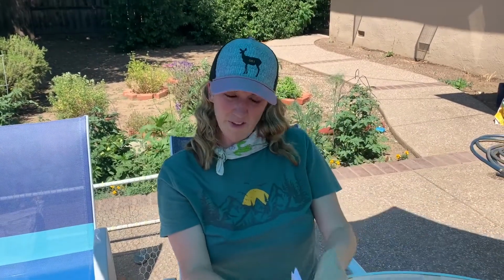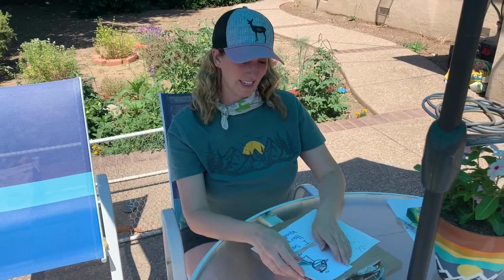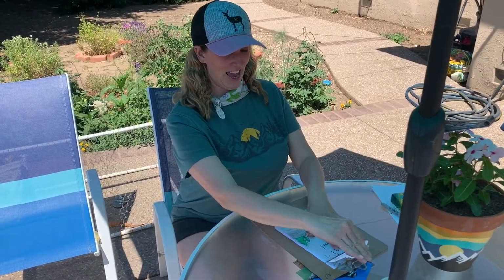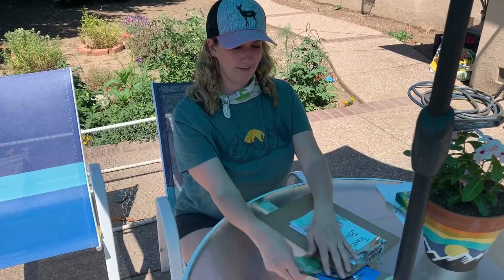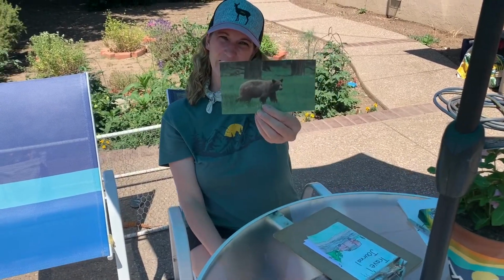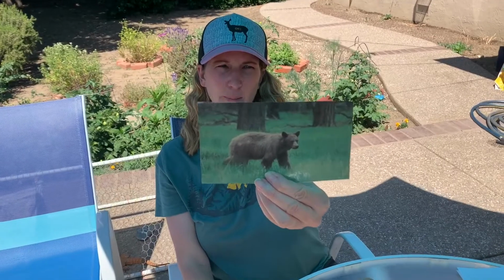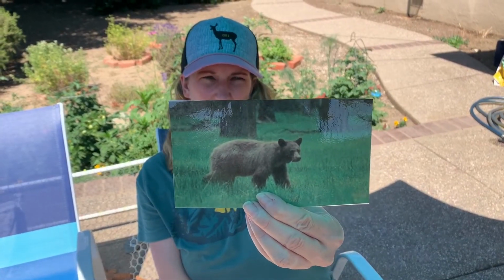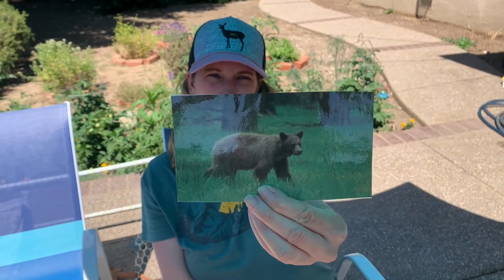So I thought it would be fun if we did a direct to draw together of another animal we saw this week. A, drum roll, bear. Now we were so lucky because we saw the black bear in California at Yosemite, and then we saw a grizzly bear at Yellowstone in Wyoming.